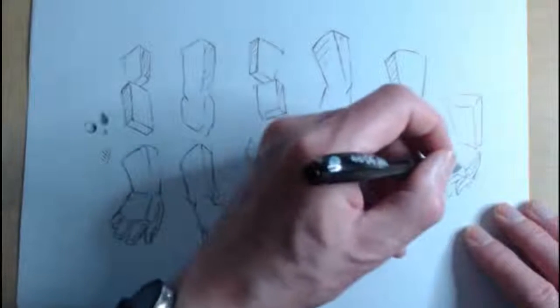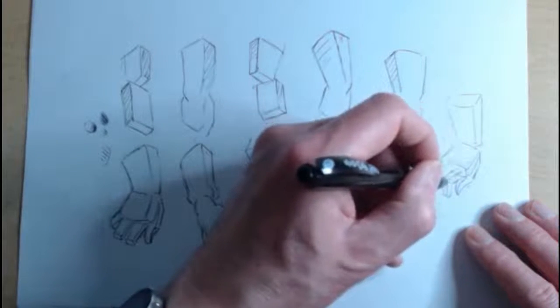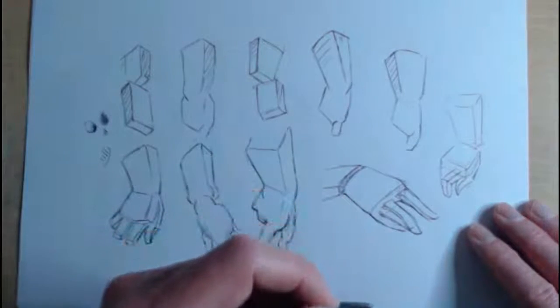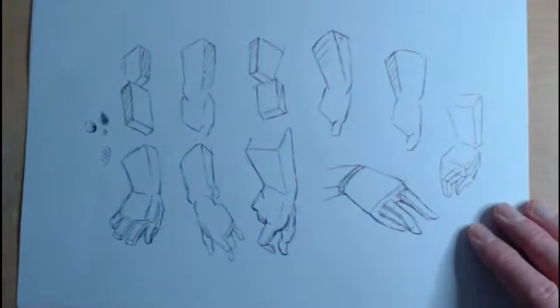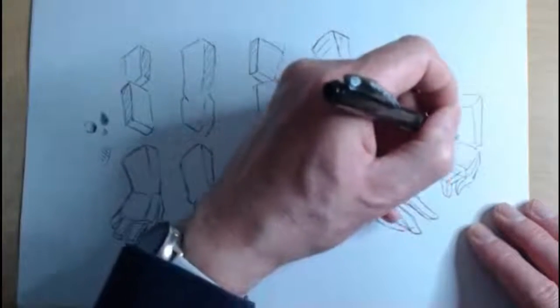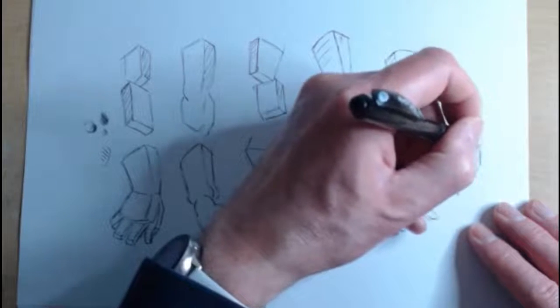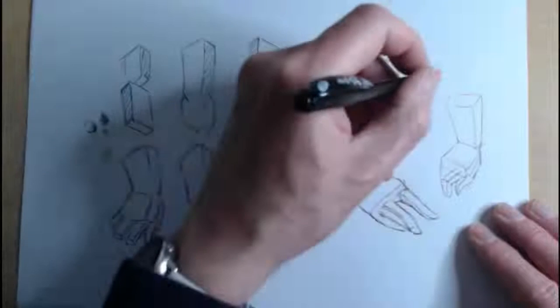It's more... I'm thinking more of carvings and blocking things out than trying to copy.